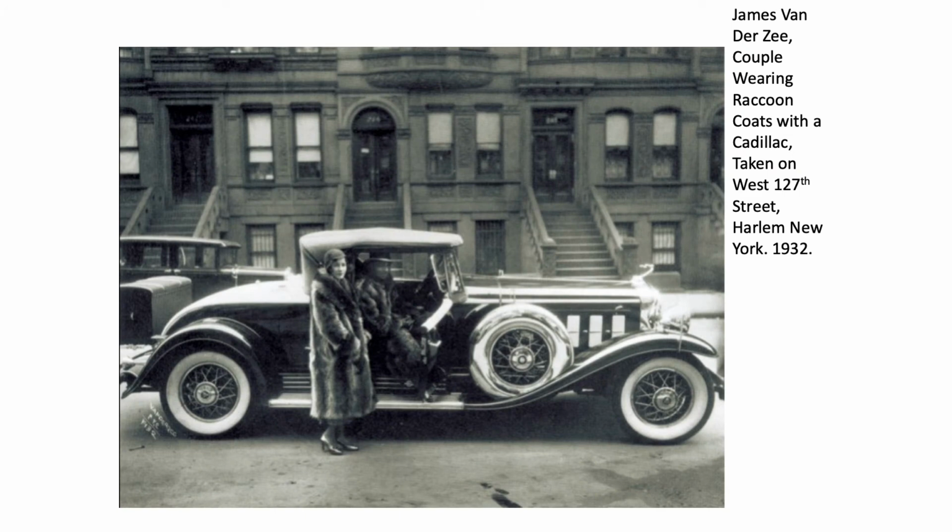This is James Vanderzee, and James Vanderzee decided that he was going to make his mark on society through the Harlem Renaissance world by taking pictures of African Americans in an elite setting. So you have this man who's driving a Rolls Royce. His female friend is standing beside him in a beautiful fur coat with material riches at their sides.